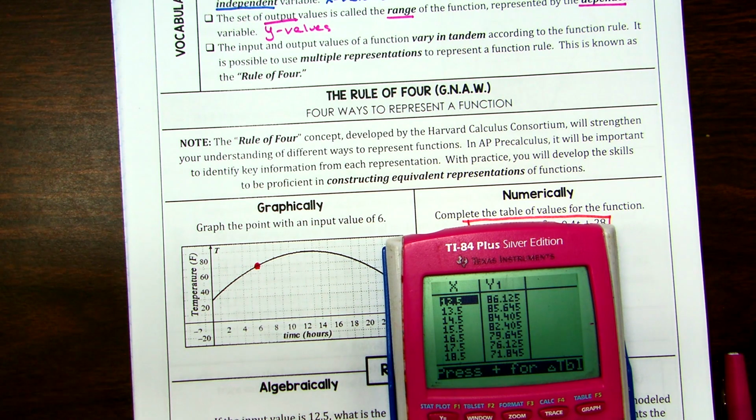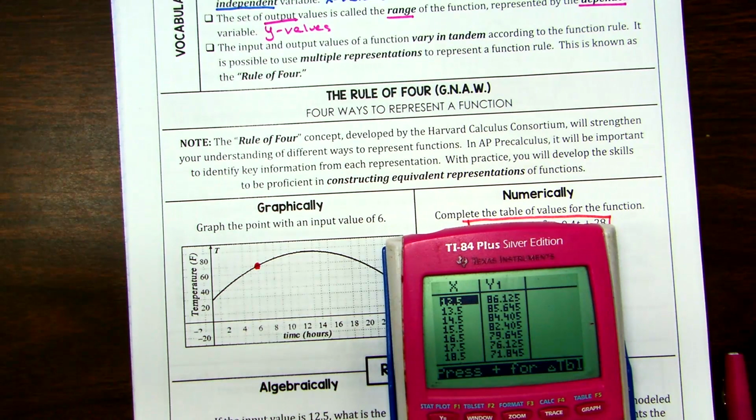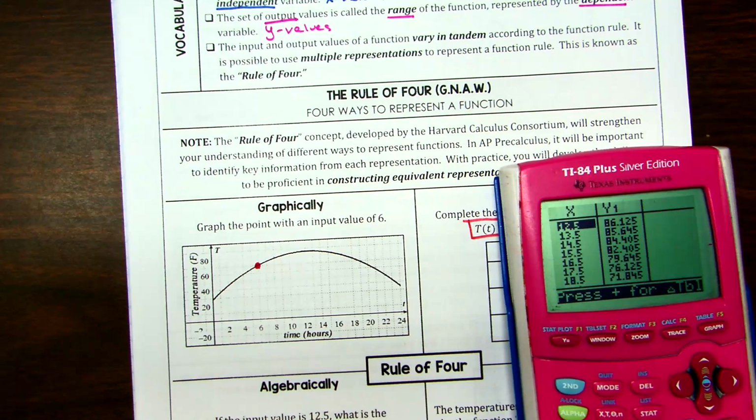If you accidentally typed 120.5, go back and change it. It's not a big deal. 12.5 now is my top number. And now I know when the input value is 12.5, the output value is 86.125.